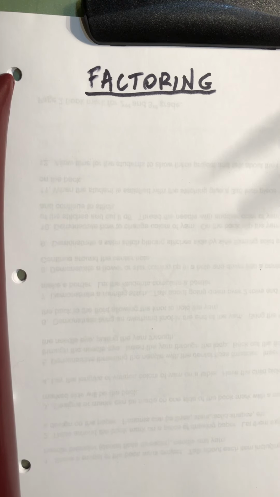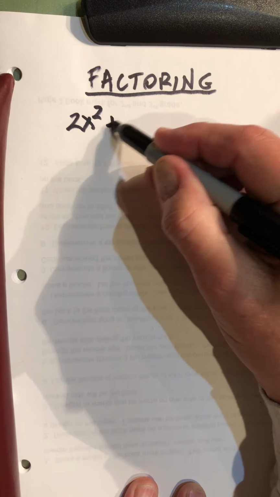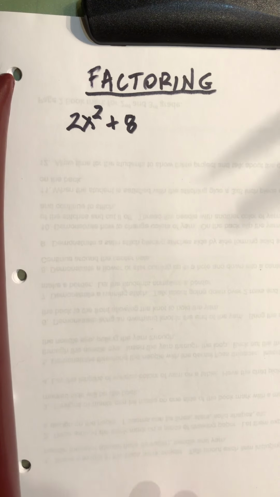Okay, everybody's favorite things are fractions and factoring. So let's get right into it. Let's say we've got 2x squared plus 8, and we're asked to factor that. That's an expression, not an equation, because there's no equal sign.